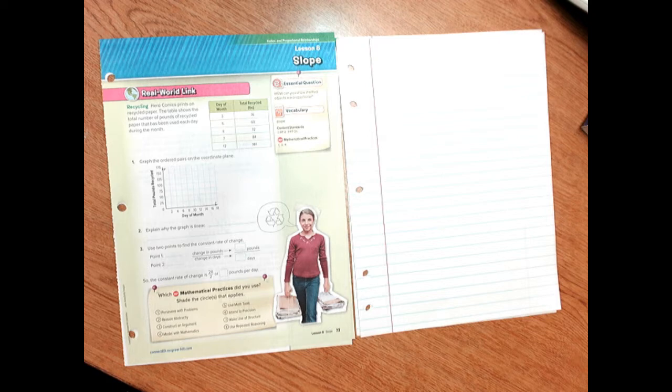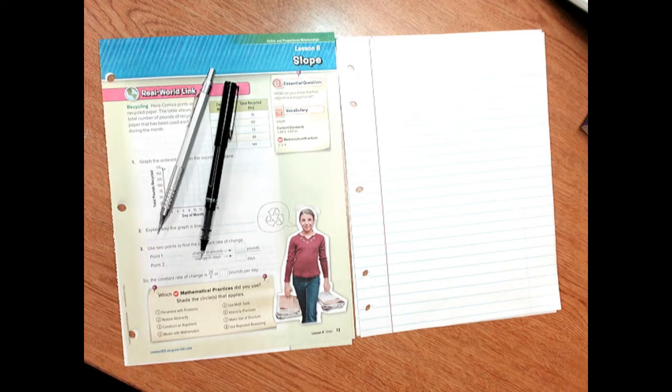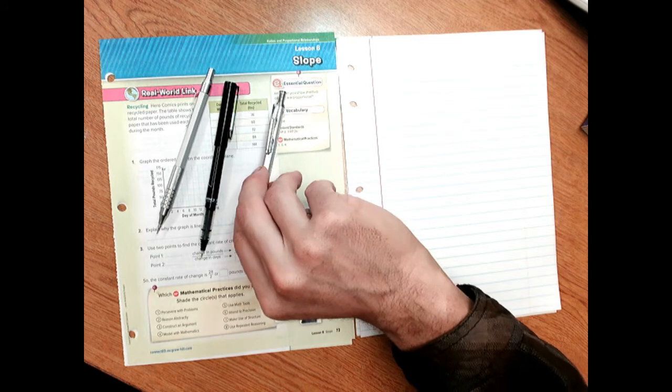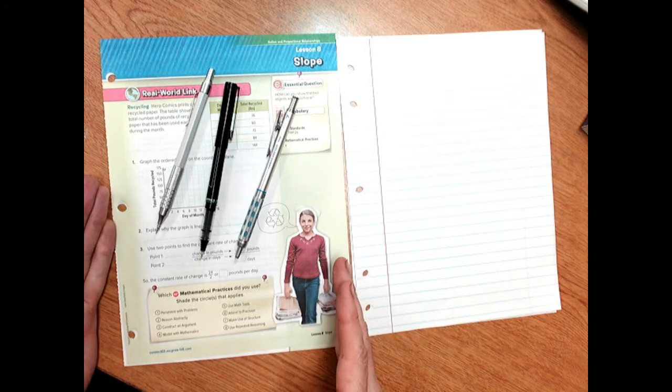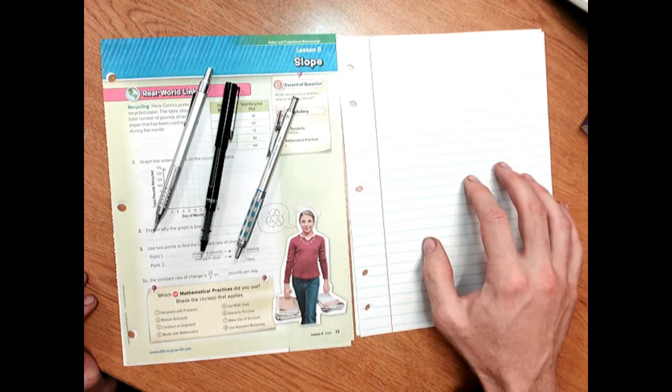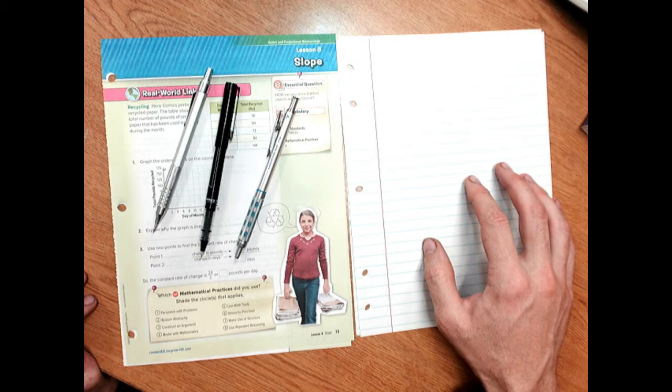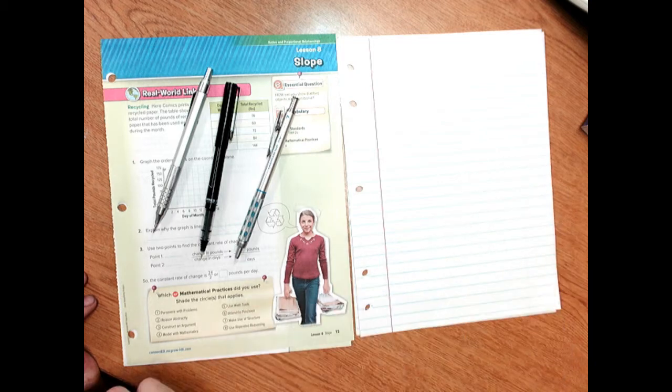So first up, things that you'll need to do this lesson with me. You will need a pen or pencil, or maybe you have a special pencil. But you'll need something to write with. You will need the homework itself, and it will be useful to have a piece of scratch paper. If you would like to use graph paper, that's just fine. Blank paper is just fine. Just something that you can do your work on.